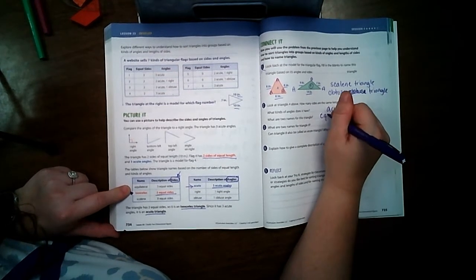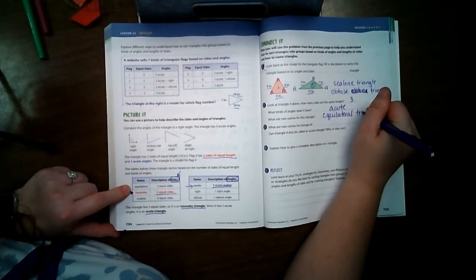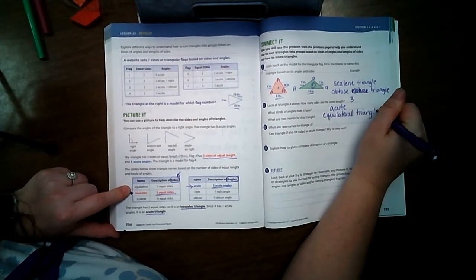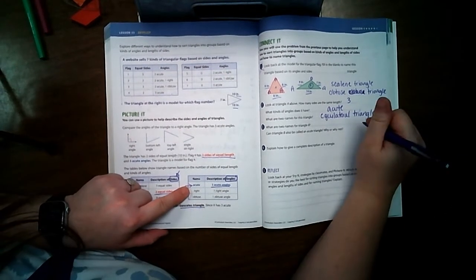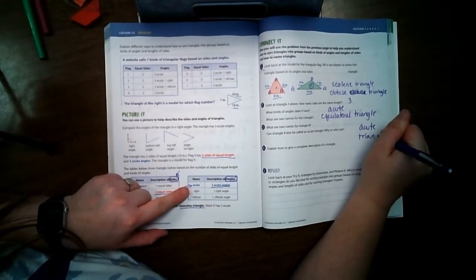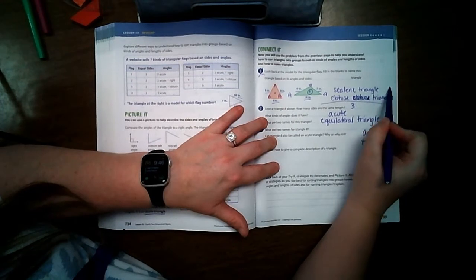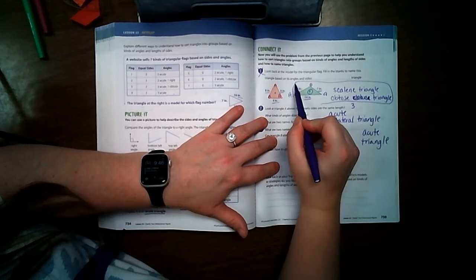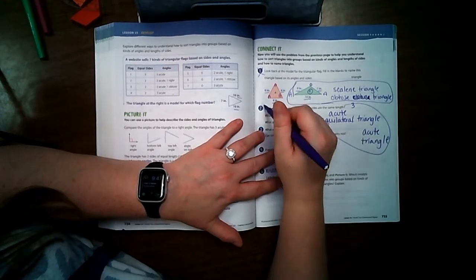It's an equilateral triangle. And it is an acute triangle. So see how the difference in names is dependent on the types of sides and the types of angles.